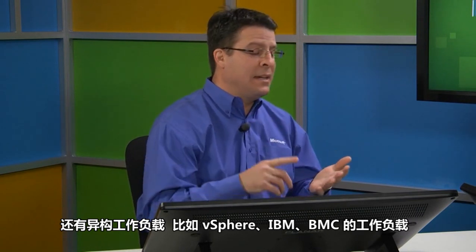And it's not just the Microsoft workloads, it's heterogeneous workloads. It's vSphere, IBM, BMC, whatever product is out there that's able to be automated away, we most likely have an integration pack for it.